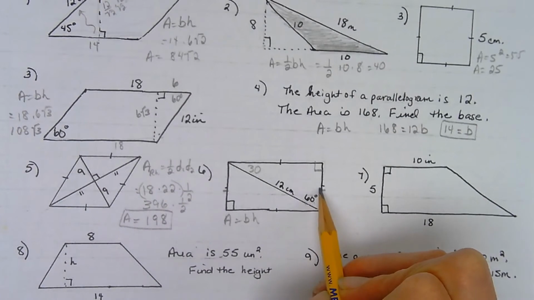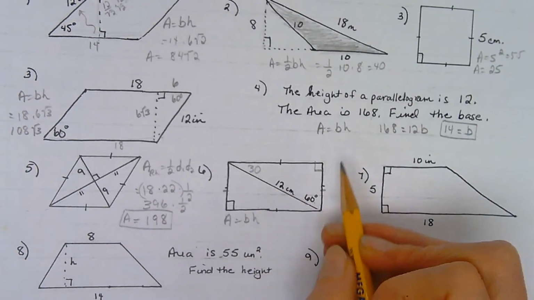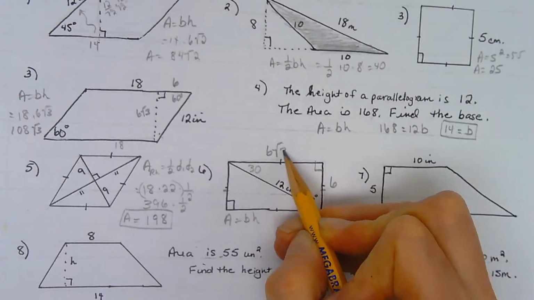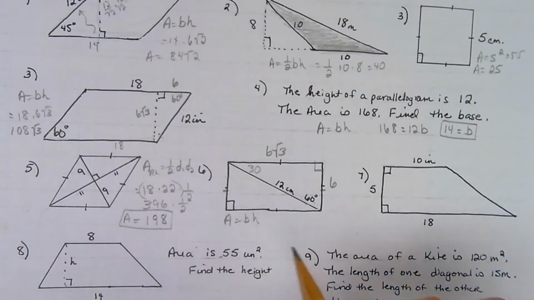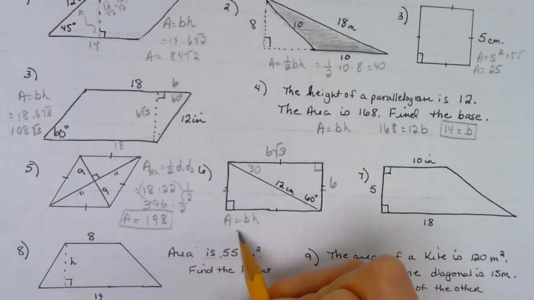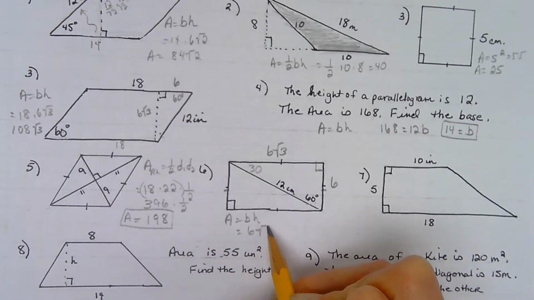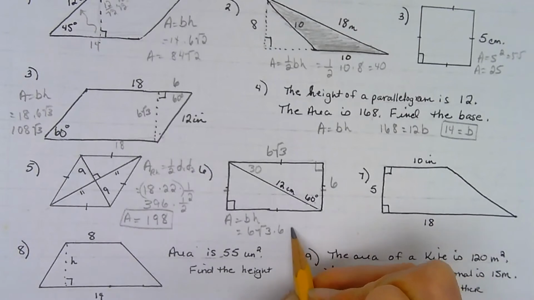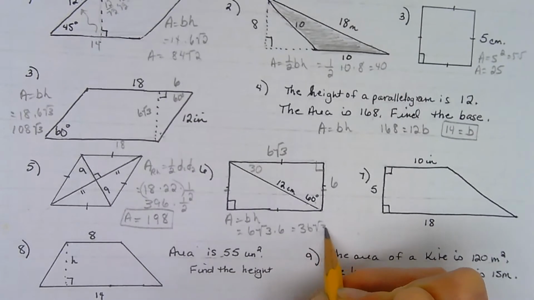The hypotenuse is 12 over the 30, 60, 90. The first side we find is the short side. The short side is half of that, so that's 6. The long side is 6 rad 3. So the area of this rectangle is equal to 6 rad 3 times 6, base times height. And that's equal to 36 rad 3.